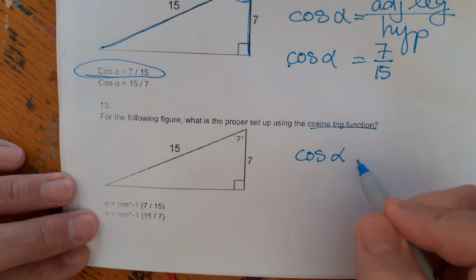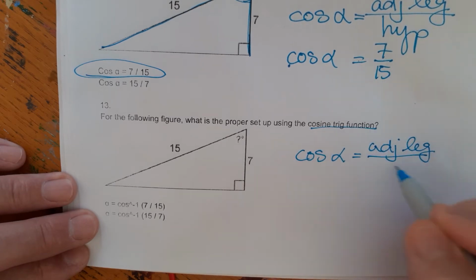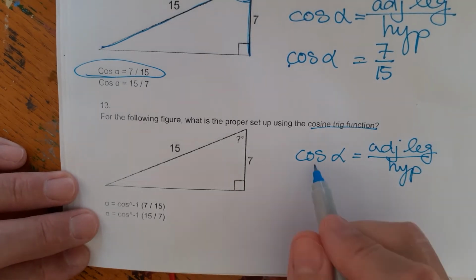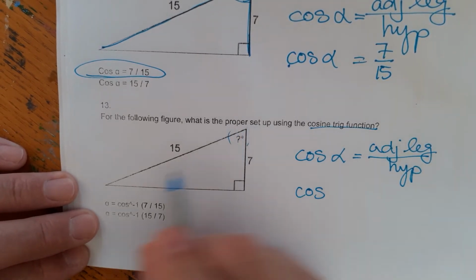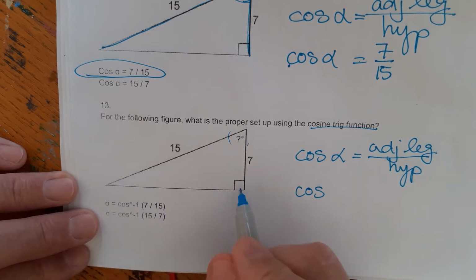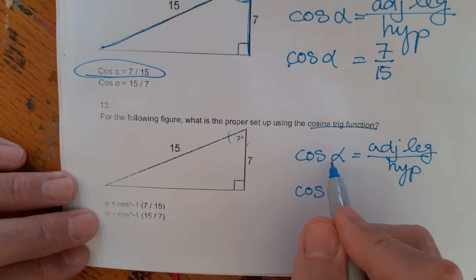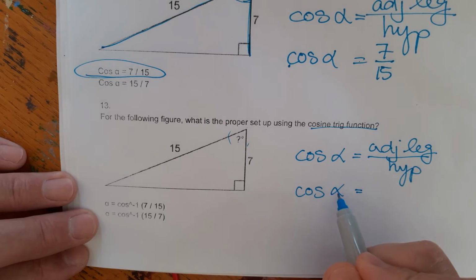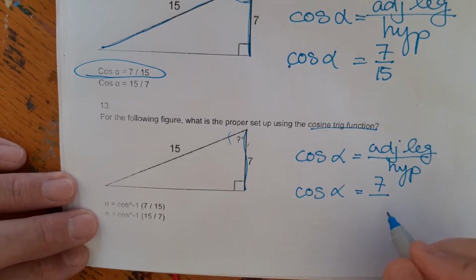Let's rewrite it. Cosine alpha equals adjacent leg over hypotenuse, and that's in the CAH of SOH CAH TOA, right, the cosine. This is the angle involved here. This one's ignored. We don't care about the 90. We already know it's 90, so that's fine. And we know it's a right triangle, so we can use the cosine function. So the cosine angle stays in there as a variable. We have the adjacent leg 7 over 15.